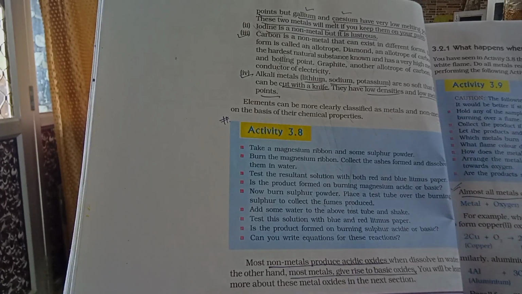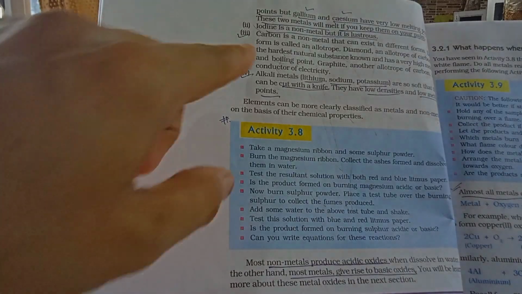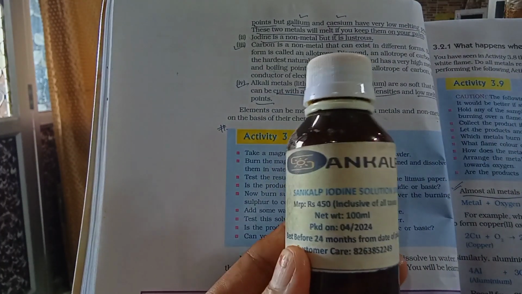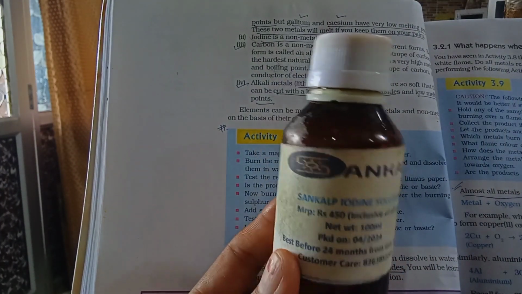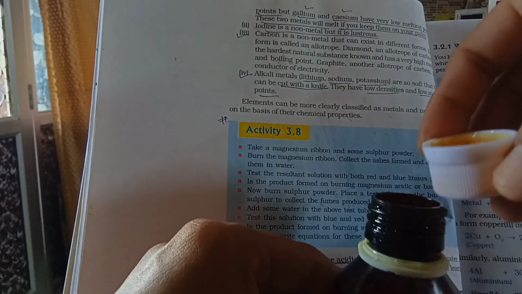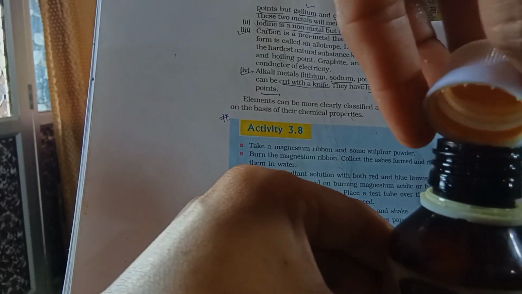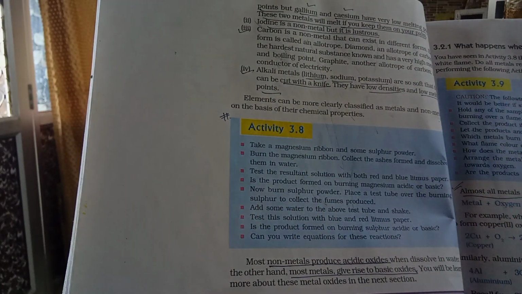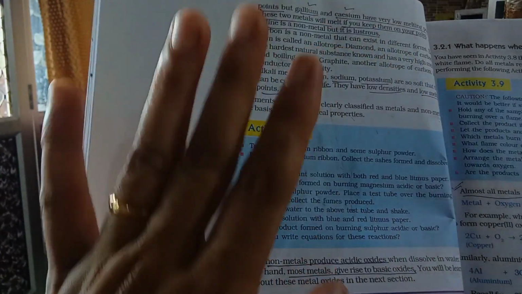In our common salt, we several times read "iodized salt". So there is iodine. I have iodine solution. I purchased it from Flipkart. I will show you its color. It is this type of color, yellowish. This is iodine solution. This iodine is added in the common salt.